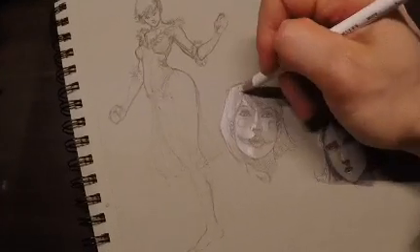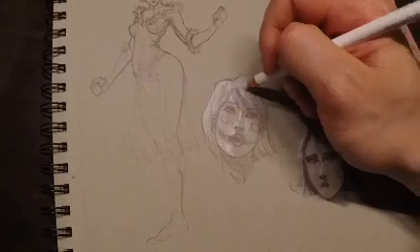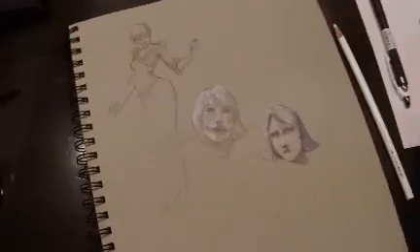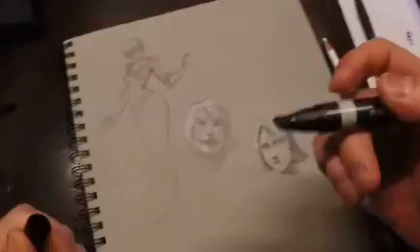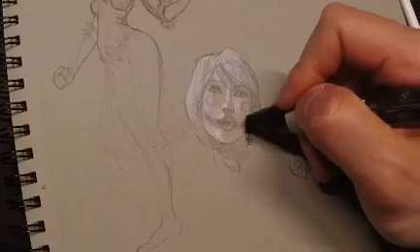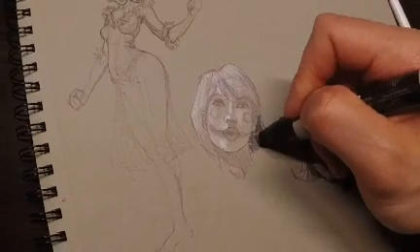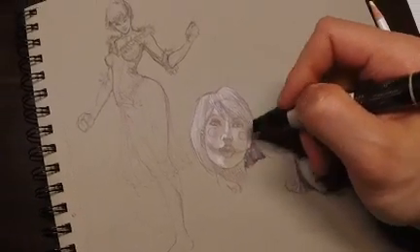Really punch up this hairline right there. And then maybe we go back with the marker. Only find big shapes. So we really are pulling out contrast.